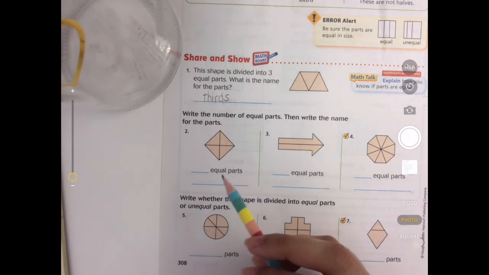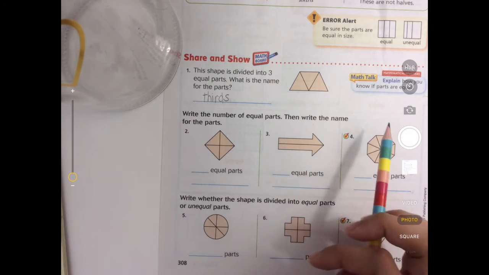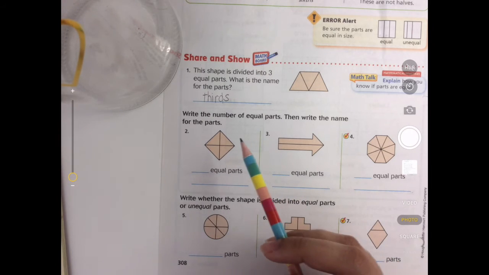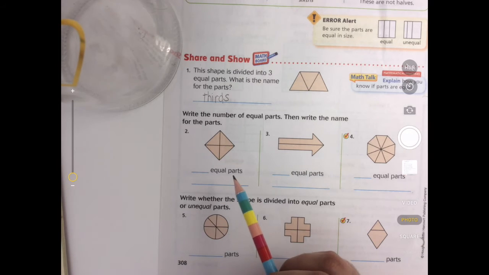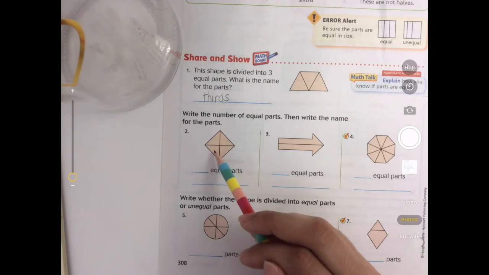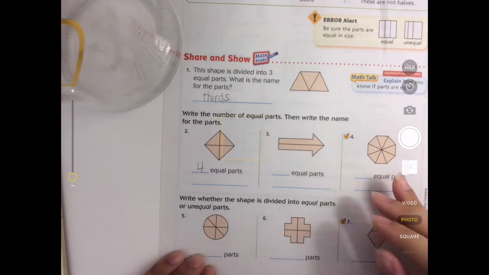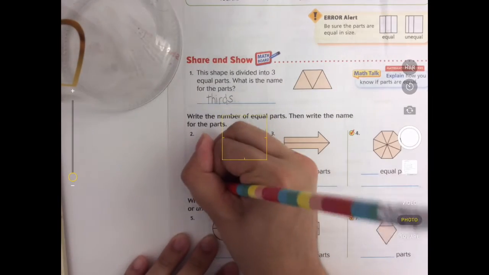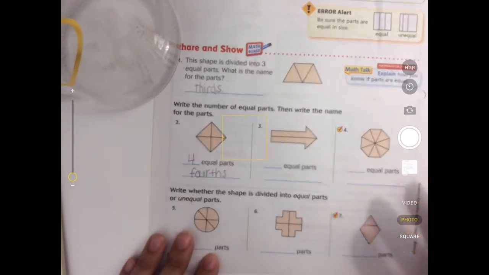Let's look at number 2. The directions say, write the number of equal parts, then write the name for the part. So just like we did on the other page, I believe, we're kind of combining the parts that we already did. So let's see here how many equal parts this has. Well, I count 1, 2, 3, 4 equal parts. They're all the same. So 4 equal parts. And what is the name if it has 4 equal parts? Fourths. Very good.